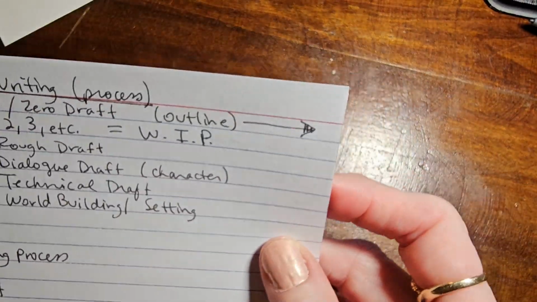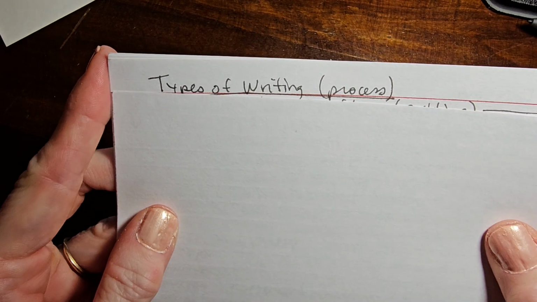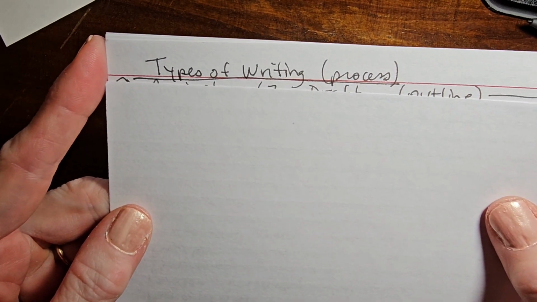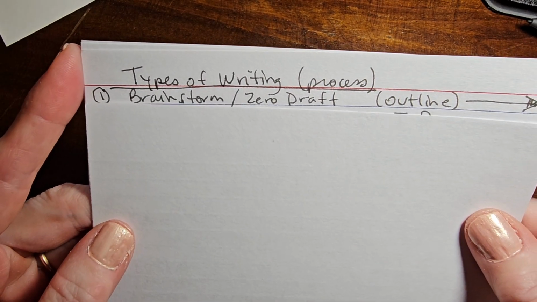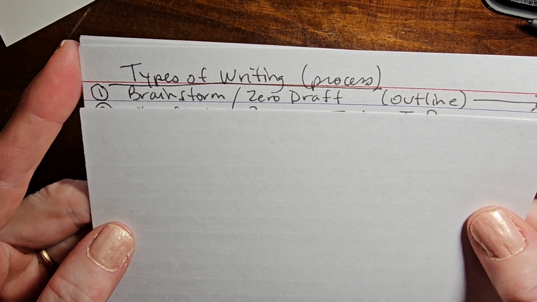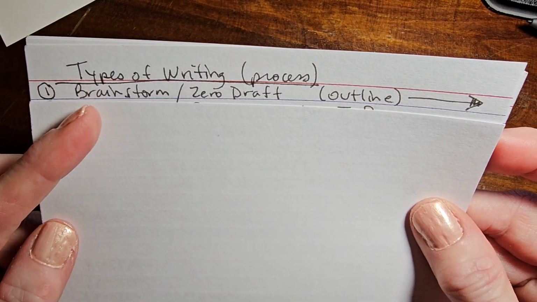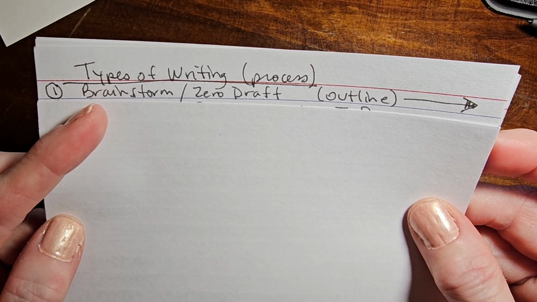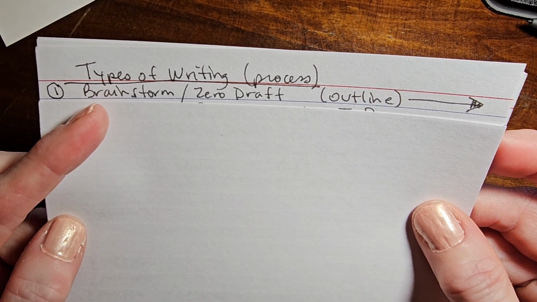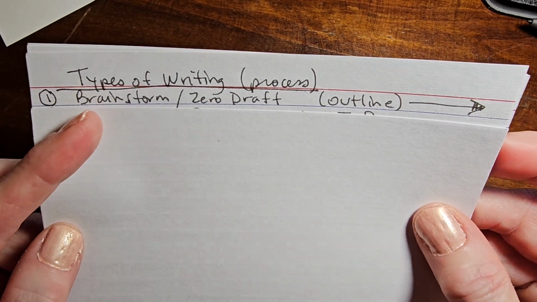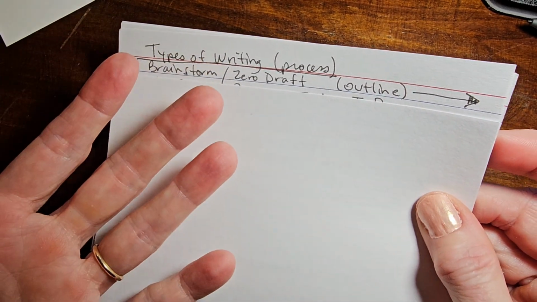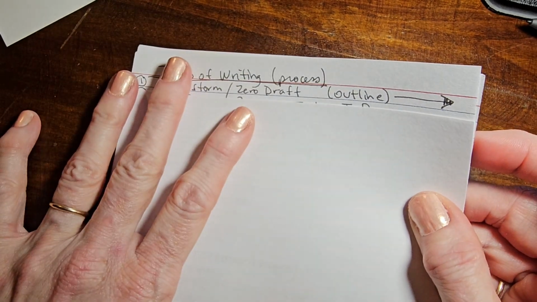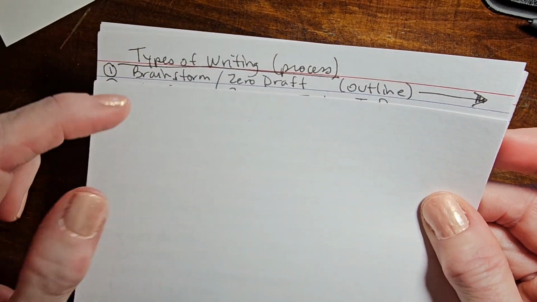So let's get on to the good stuff, which is types of writing. What I want to look at here are the parts of the writing process, because some of you are a little fuzzy on how these things fit together and work out. So let's get into it. The first step in the writing process is to brainstorm. I taught college writing for 16 years, and this, for my students, was always the most fun part because it's no holds barred. Whether you're a plotter, a planner, or in between, brainstorming is just getting that stuff down on the page so that you've got something to work with.